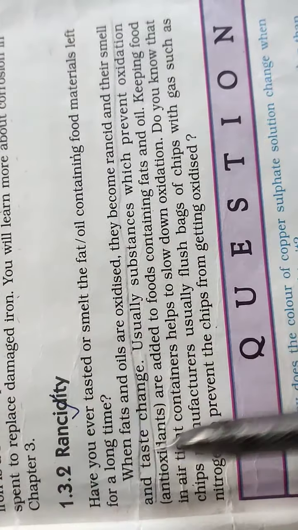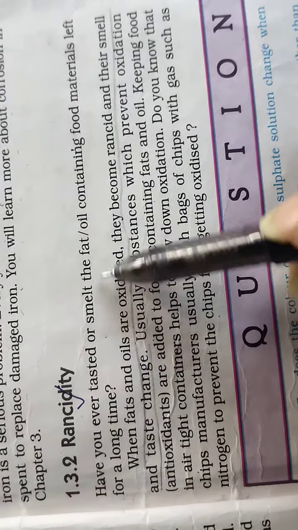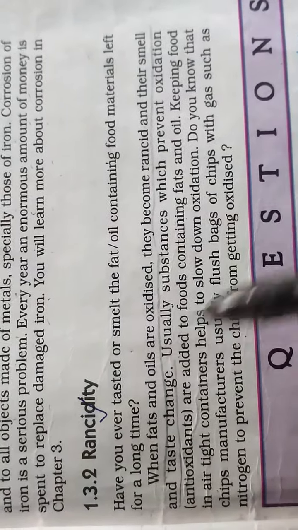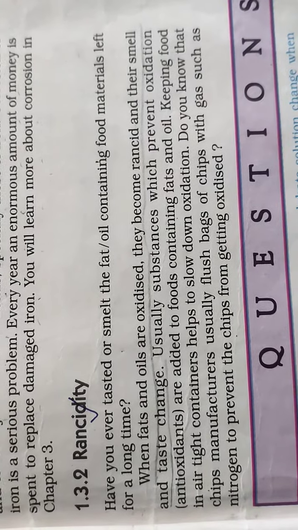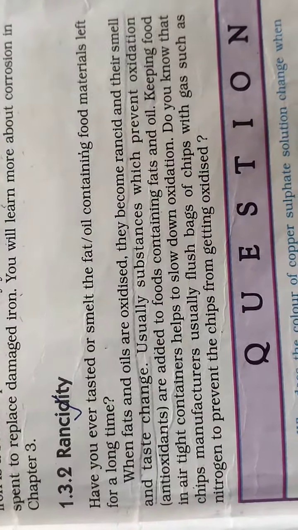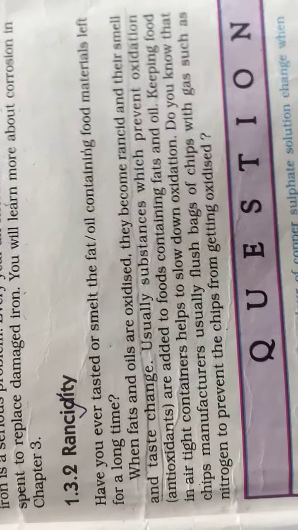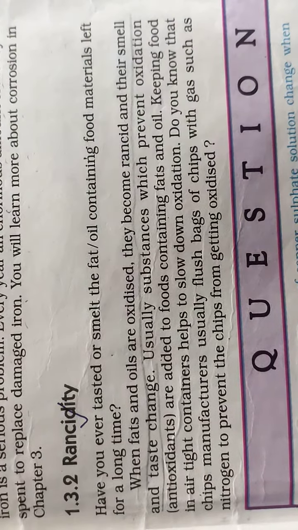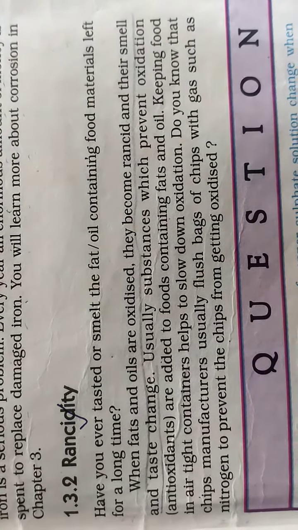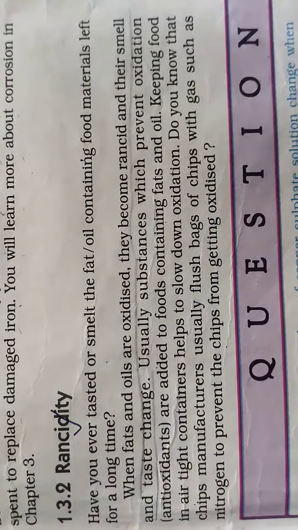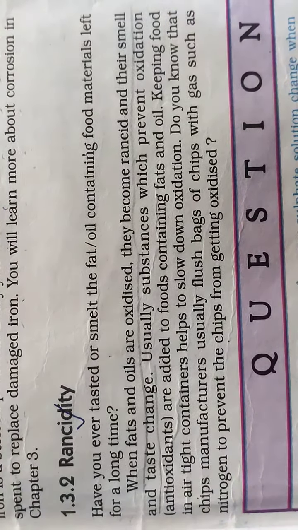So what is rancidity? Have you ever tasted or smelled food materials containing fat and oil that were left for a long time? Whenever you leave your food for a long time, what happens? The taste as well as the odor, the smell of the food substance, changes. On a hot summer day, the food which is cooked earlier in the morning will not be the same in the evening. So it gets rancid.